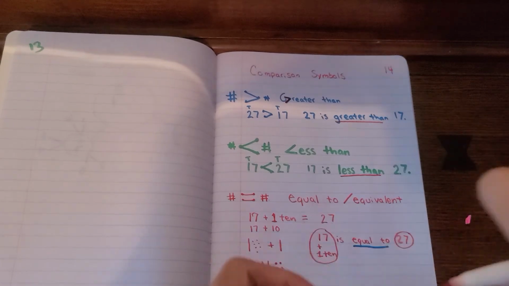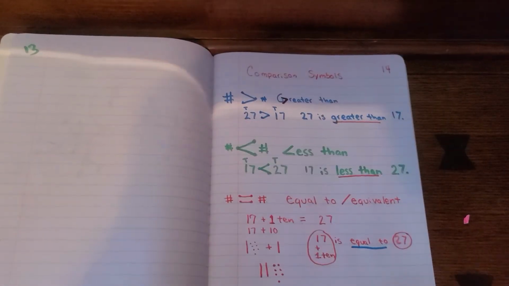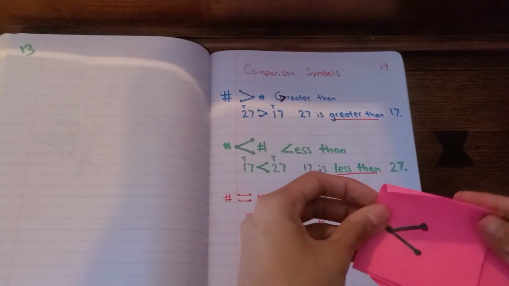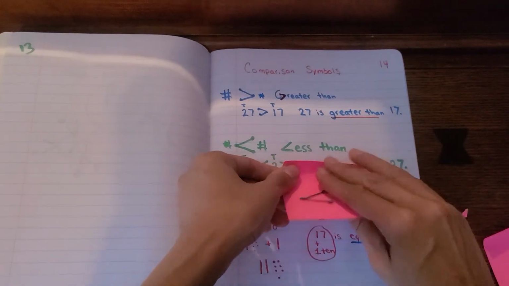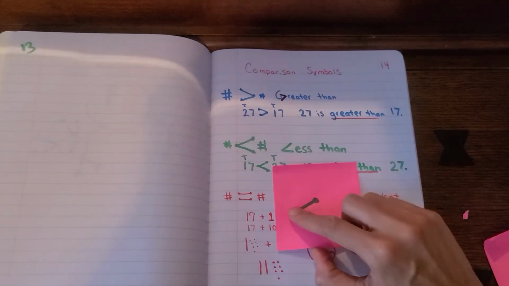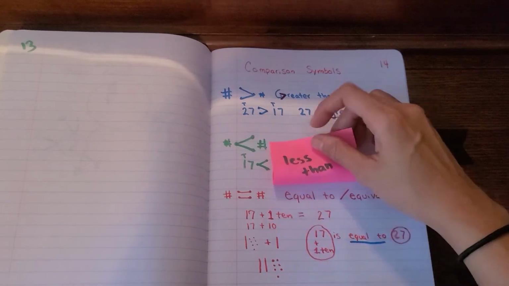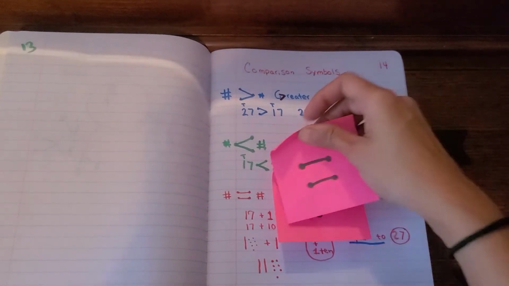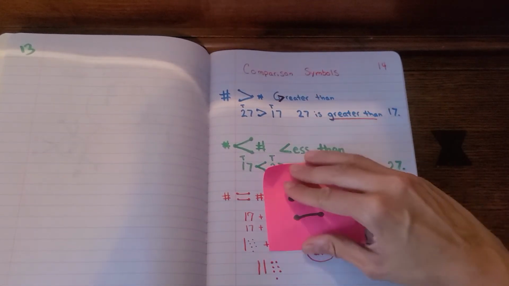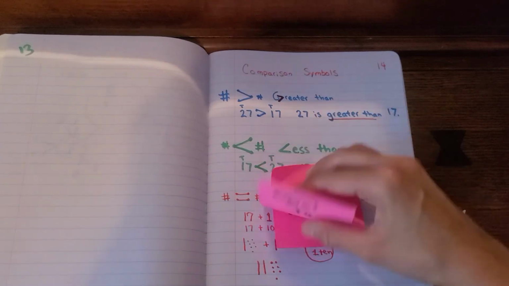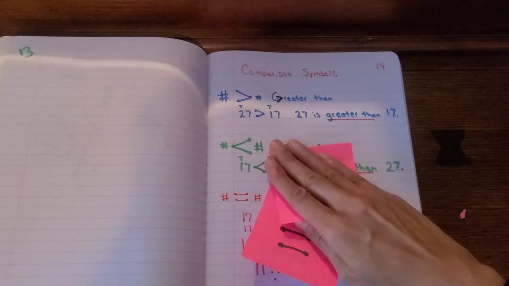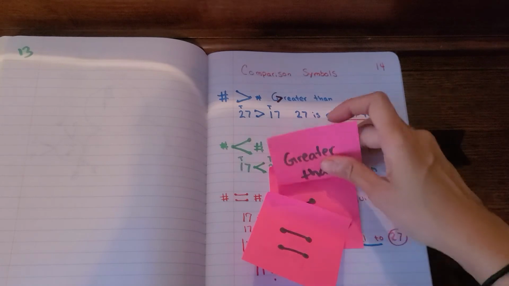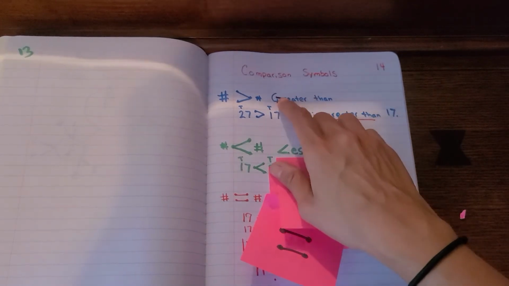If you have sticky notes at home, it will be a good idea to practice writing the symbols and then the vocabulary in the back. So you can practice: one dot, it looks like an L, less than. 2 dots, they're going to be equal to, and then you can read the back. And then finally, I have this symbol. It has 2 dots, greater than, and I see the little G.